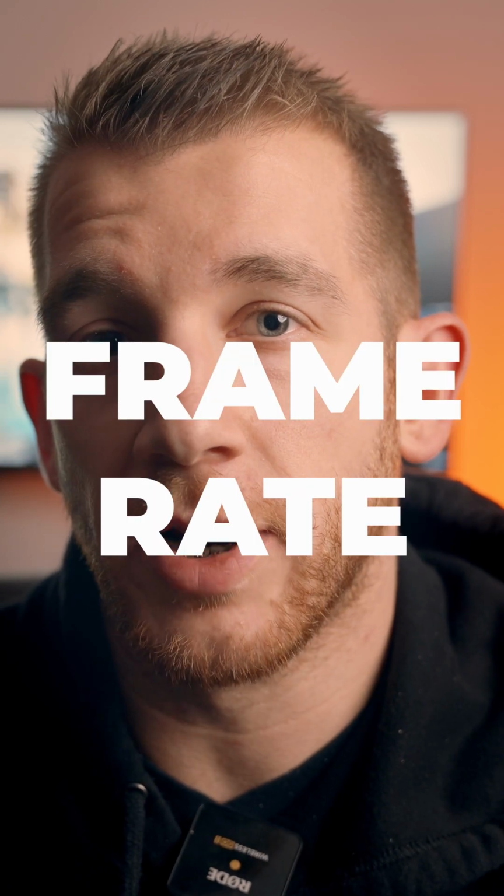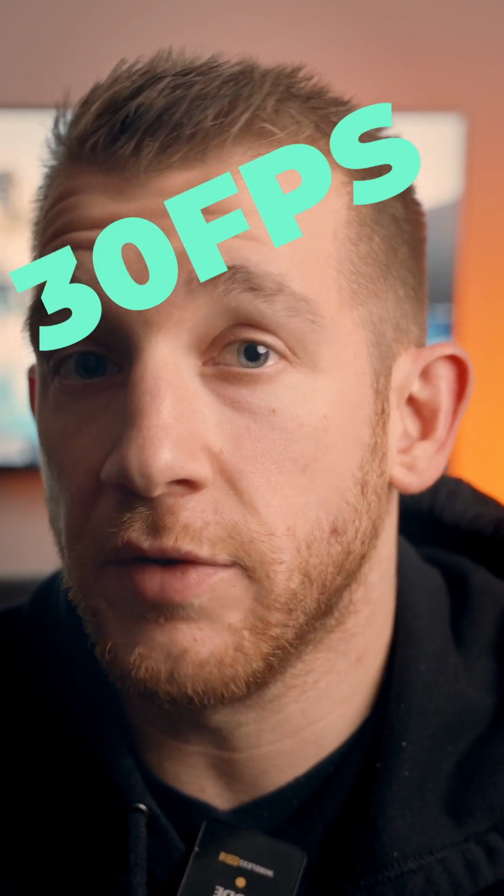A video's frame rate simply refers to the number of still images that your camera is capturing per second. See, a video is really nothing more than a bunch of still photos that are stitched together to make a video. There are several common frame rates that are typically used to shoot videos: 24 frames per second, 25 frames per second, 30 frames per second, and 60 frames per second.